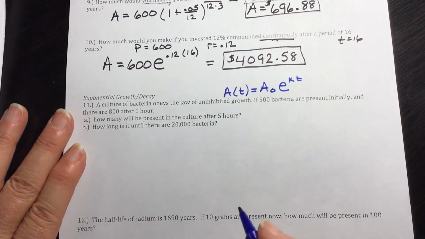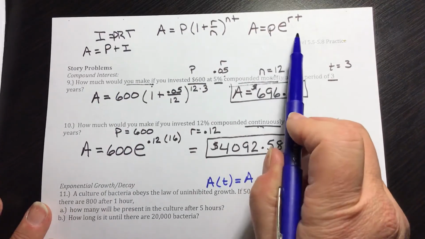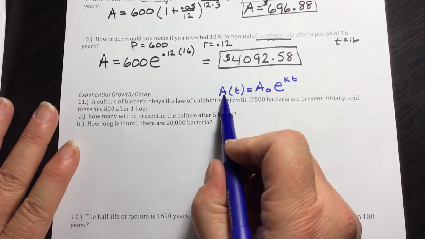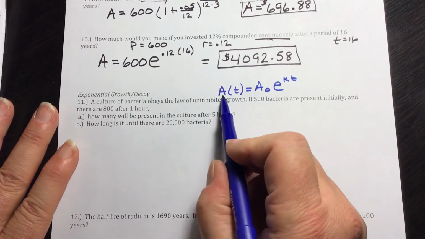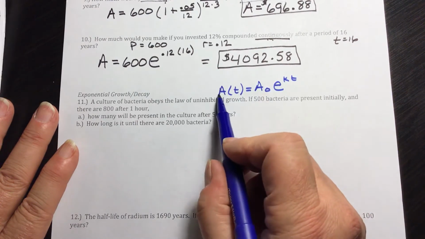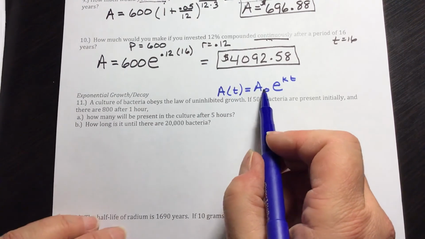All right, so that's exactly the same formula as up here. Okay, so this could be A of t or N. We could use a number, we could use the variable N, and it means the same thing, so I don't care which one you use.